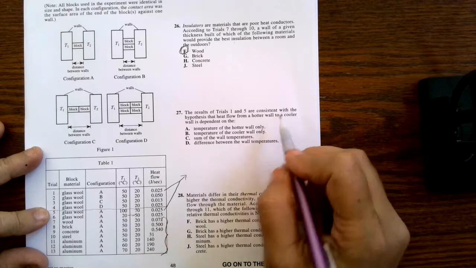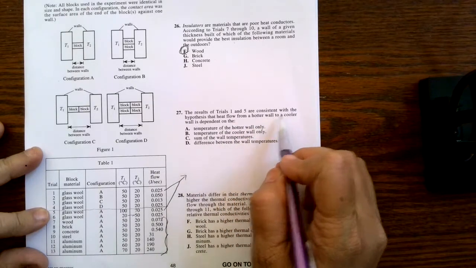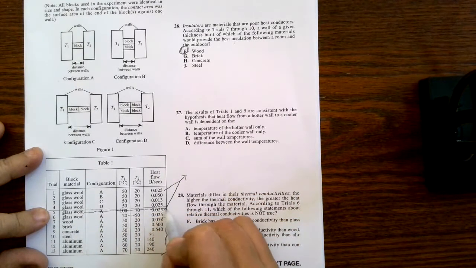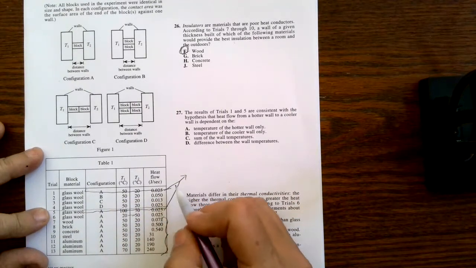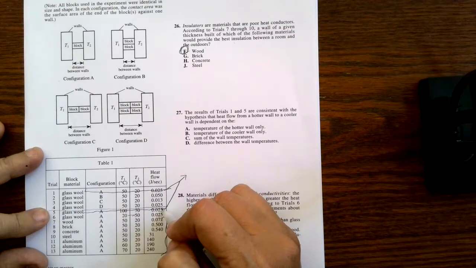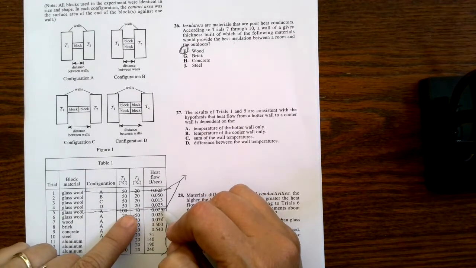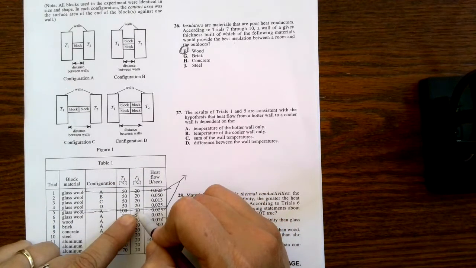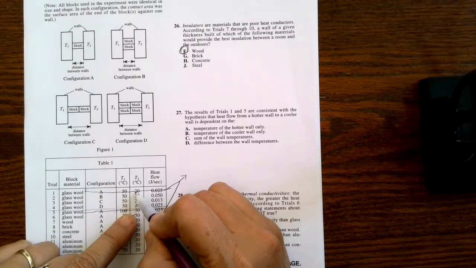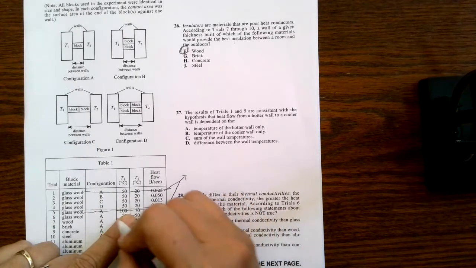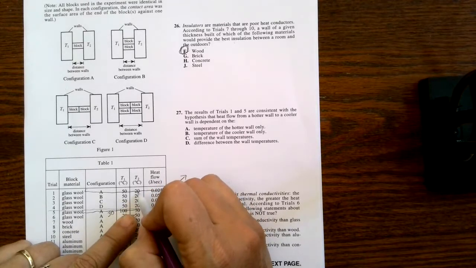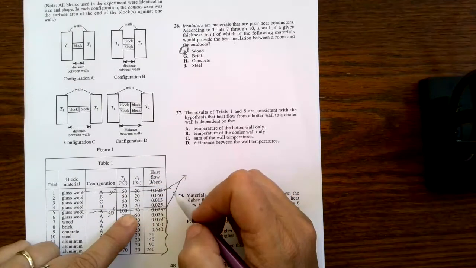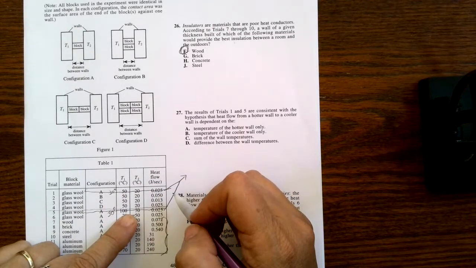Number 27, the results of trials 1 and 5, so 1 and 5, are consistent with the hypothesis that heat flow from a hotter wall to a cooler wall is dependent on the, let's see, what is this measuring? So these are both configuration A, and the heat flow is the same, and the material is the same. The temperature difference was 30 degrees, and this was 30 degrees. So, what was different?